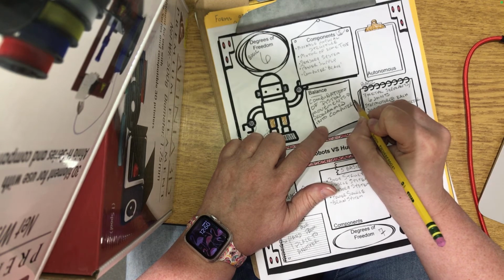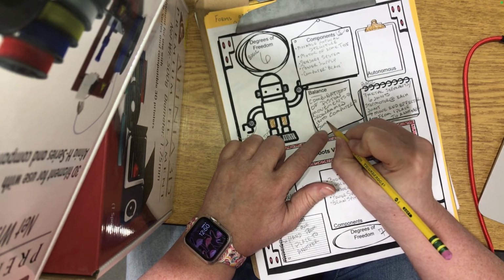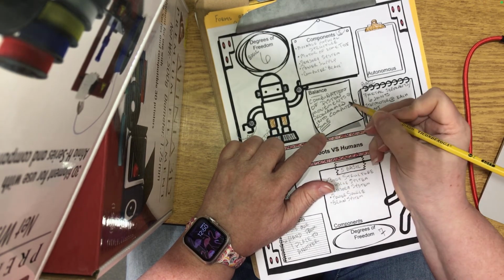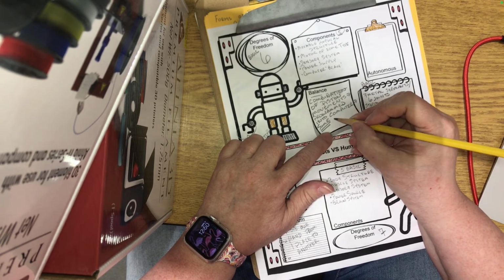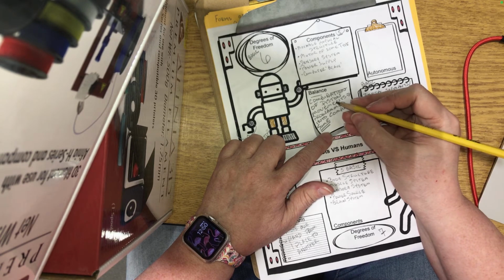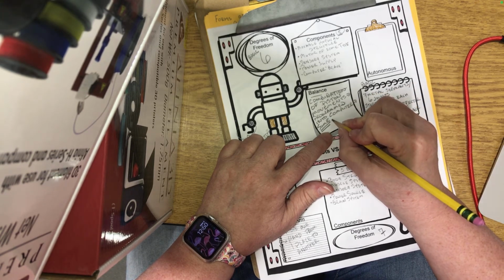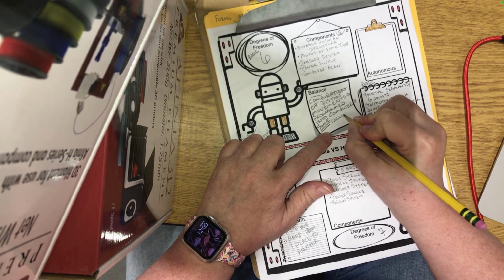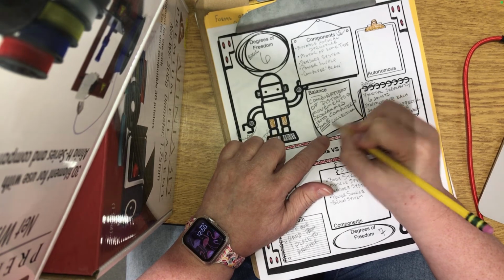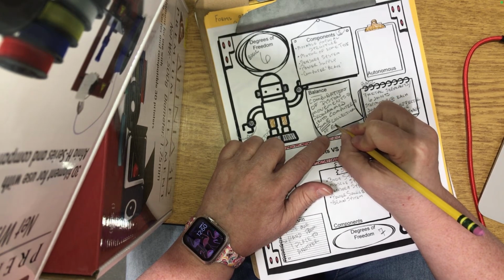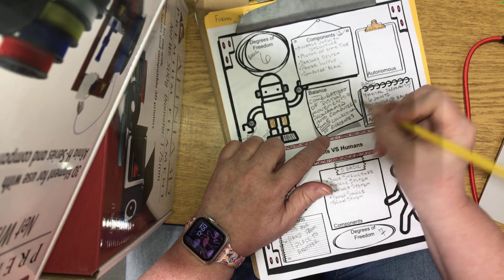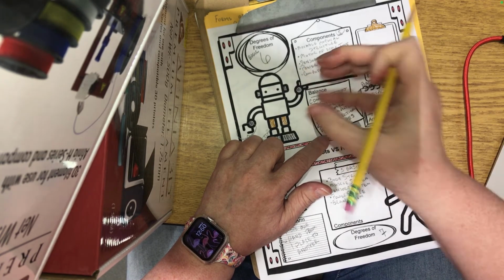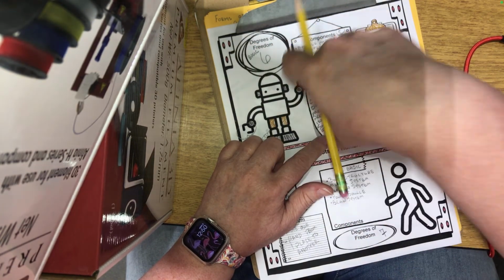Some have built-in balance systems, which might be a sequence or a collection of gyroscopes. A gyroscope is something that runs on like a ball and is always going to allow you to balance straight up.